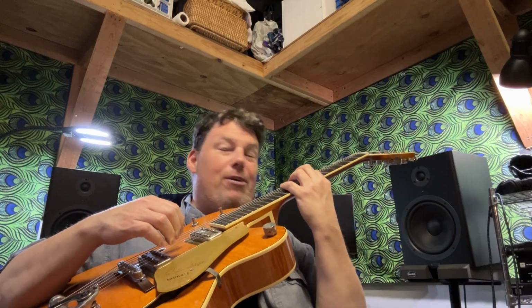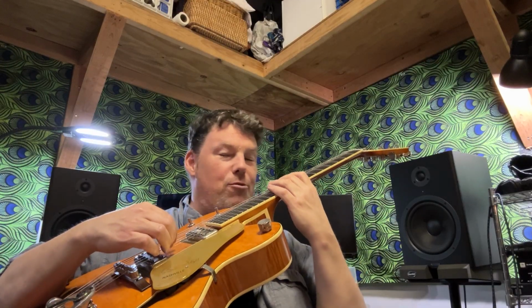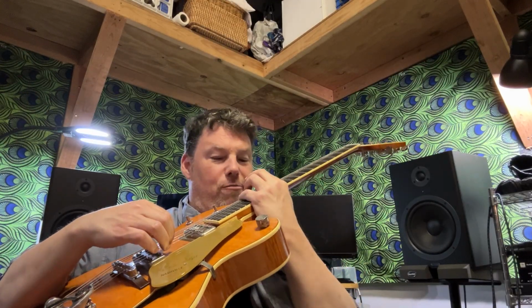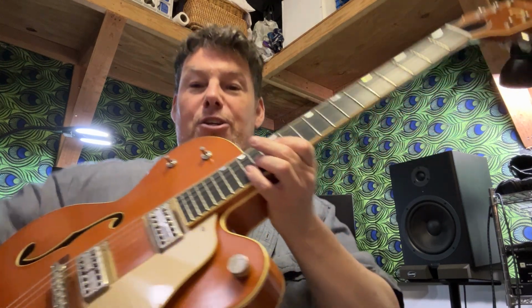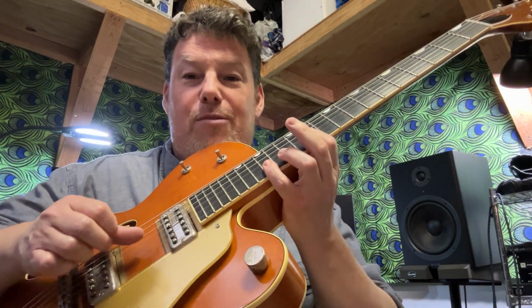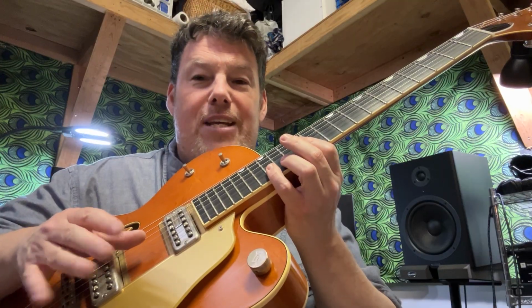That was the D shape. Here's the C shape. This is relatively easy. Root, 3rd, 5th, root. 4 middle strings. Here's the A shape. Root, 3rd, 5th, root. G shape. Root, 3rd, 5th, root.